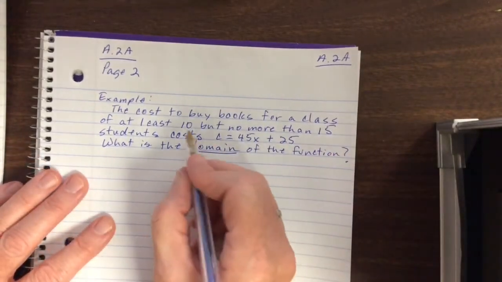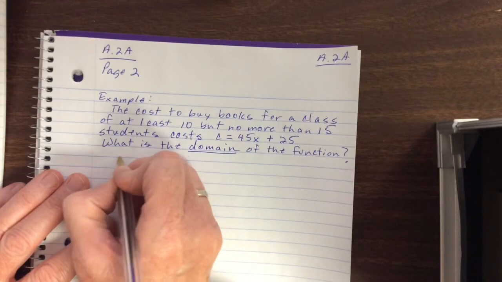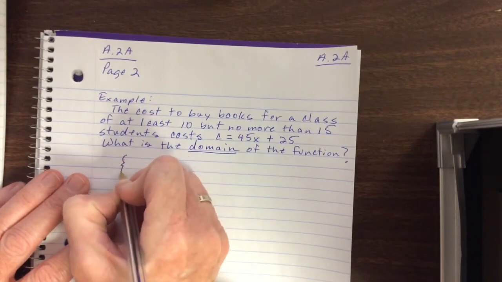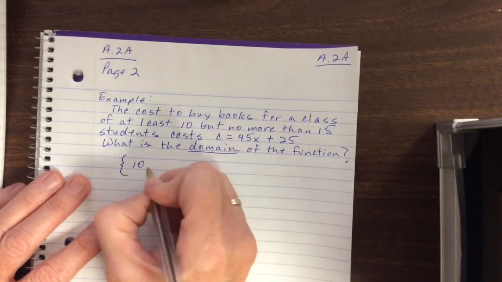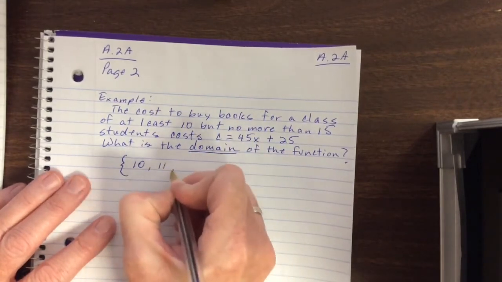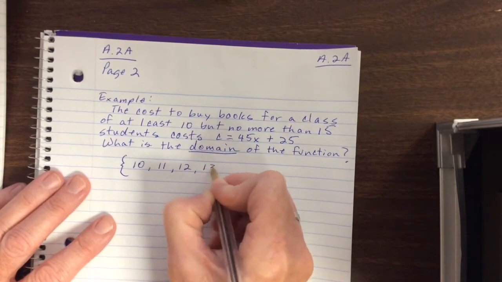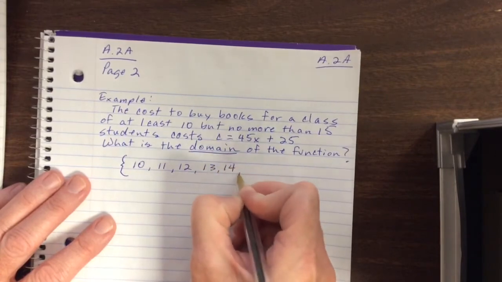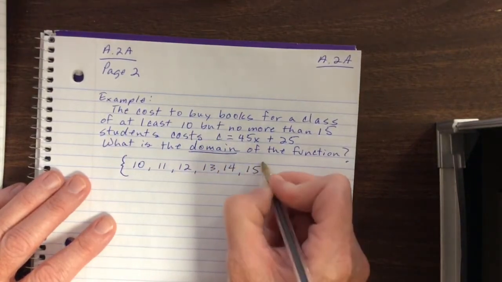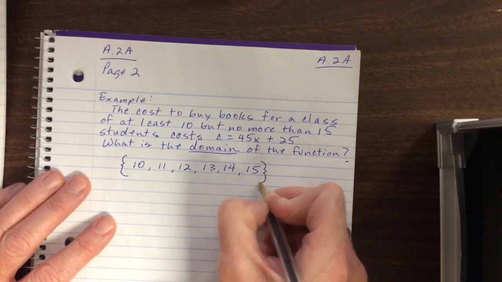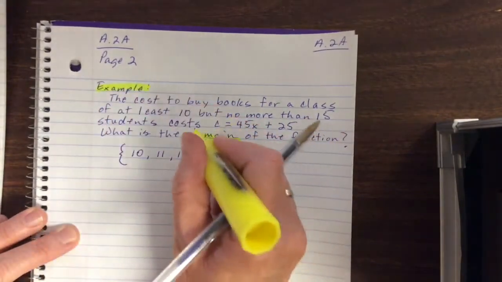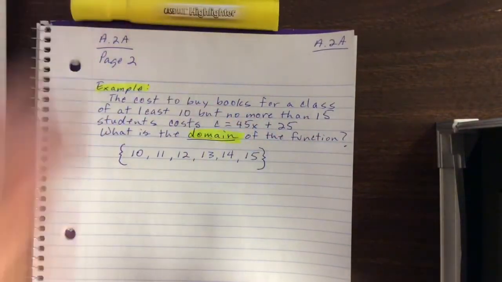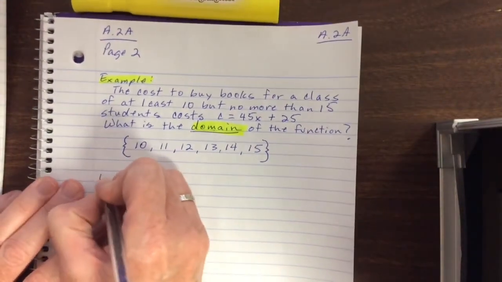Okay, so we know we have at least 10 students. That's our X. That's our domain. We might have 11. We might have 12. We might have 13. We might have 14. And we might have 15, but we have no more than 15. So there is our domain. Okay? The next example is a range example.